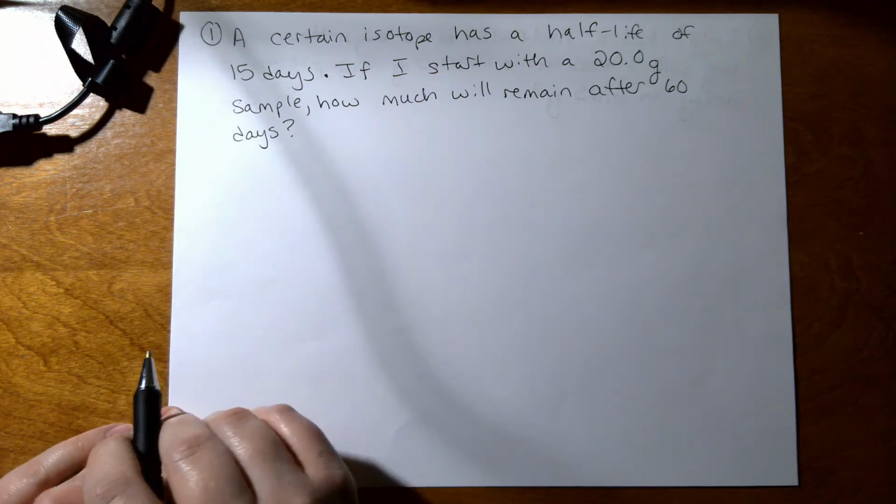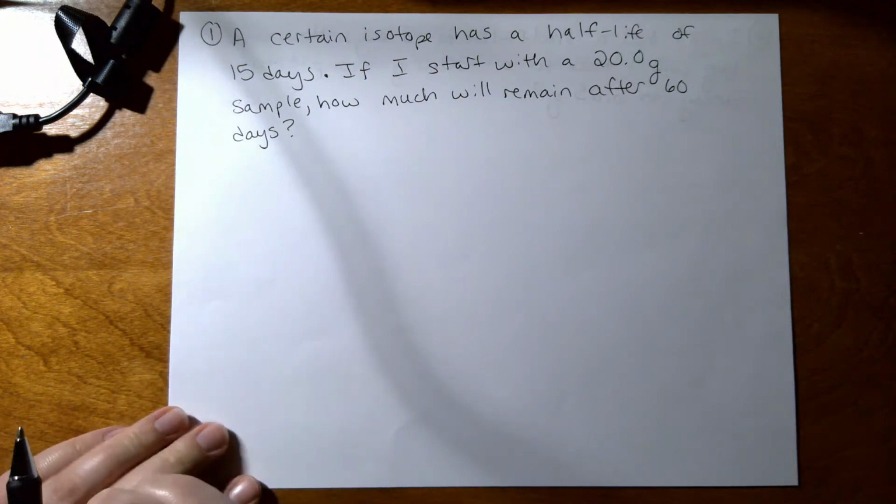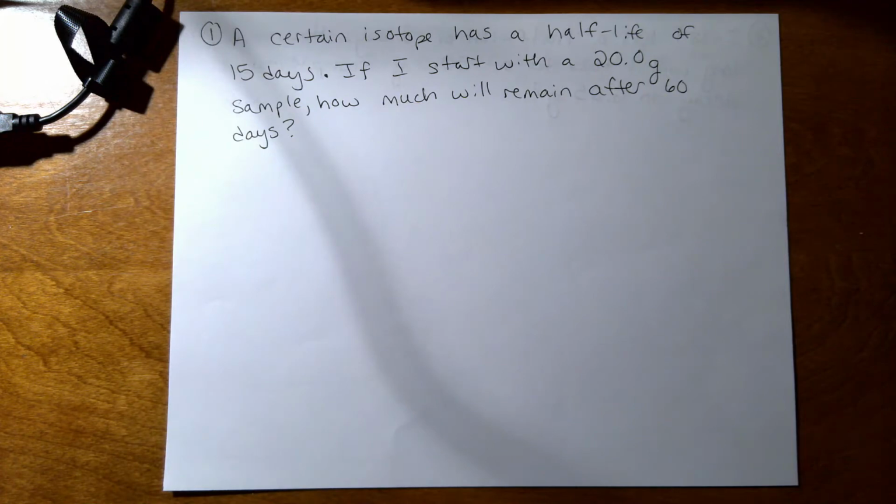Okay, so anytime we do a half-life problem, it really is important that we think about the concept. What does half-life mean? So half-life is the amount of time it takes for half of a radioisotope to decay. So if I had 100 grams of a certain radioisotope, after one half-life, I would have 50 grams of my original radioisotope remaining. The rest would have decayed into daughter nuclei.